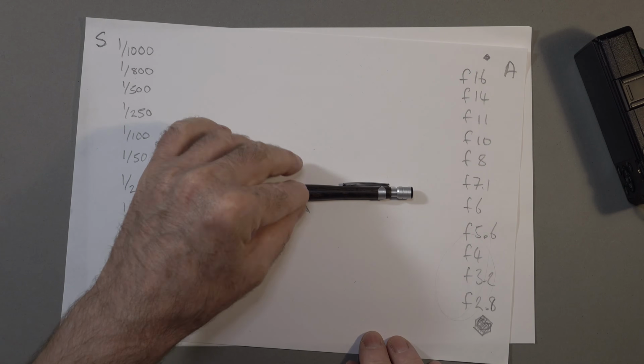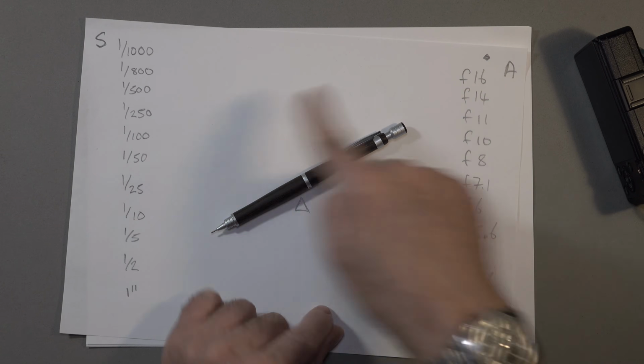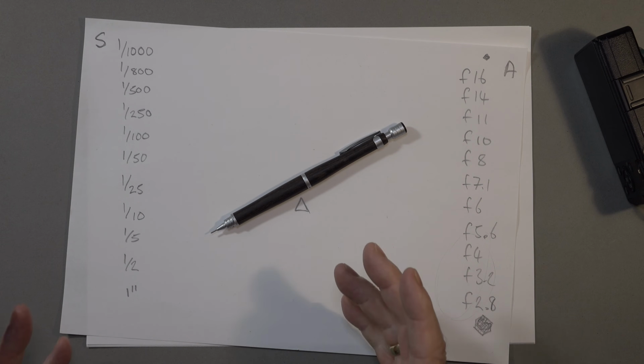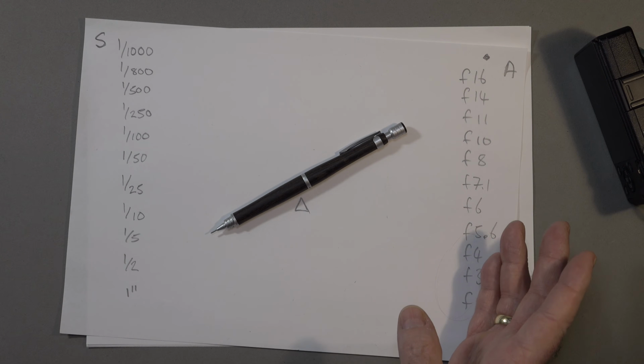So if you close down your aperture towards f16, it needs to slow down the shutter, leave it open longer, let more photons hit that sensor to get what the camera thinks is a good exposure.